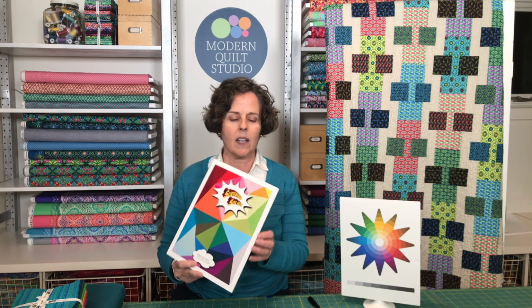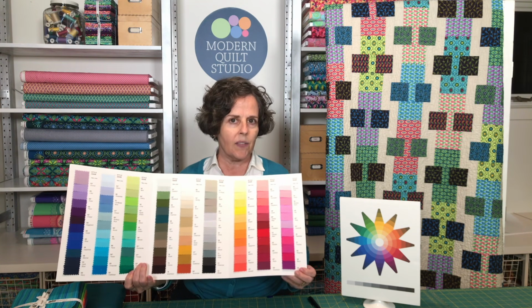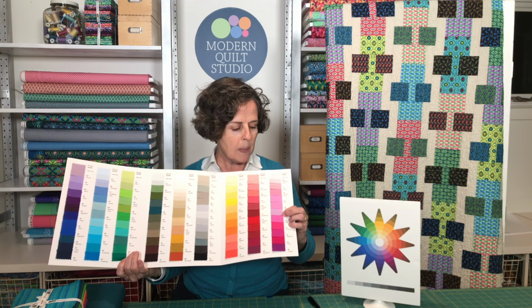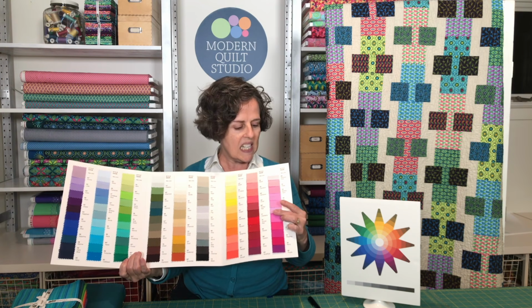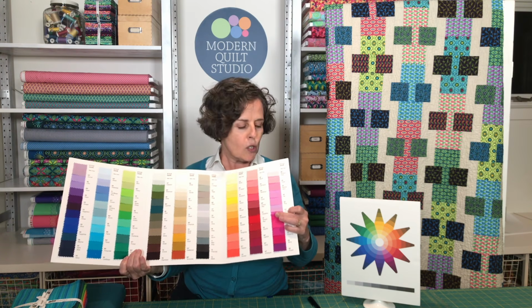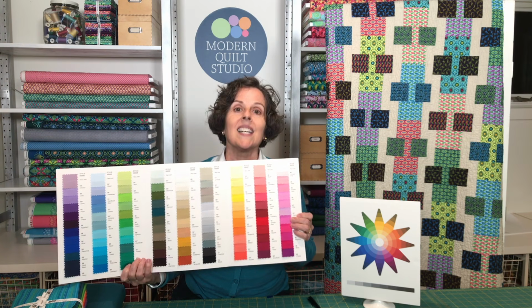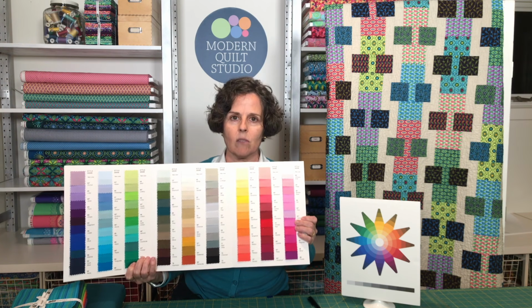And Benartex has made this swatch card easy, so you can shop at home or ask your local quilt shop if they have specific colors. What we like about these swatch cards is the individual swatches are only glued at the top. So you can lift up a swatch and put it on top of your fabric to see whether you're going to get the contrast you need.